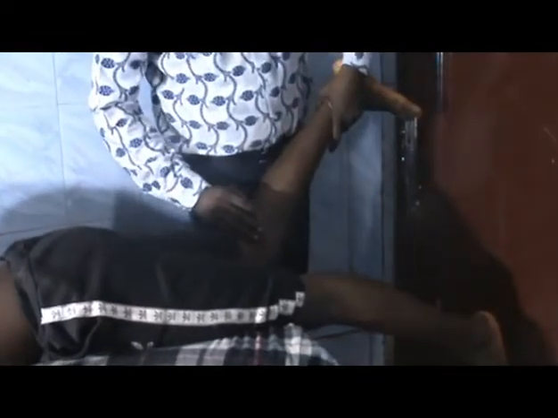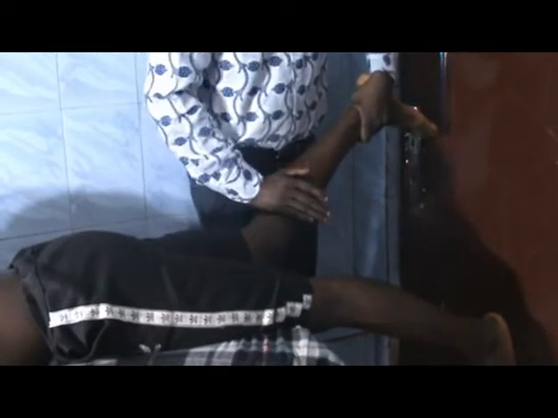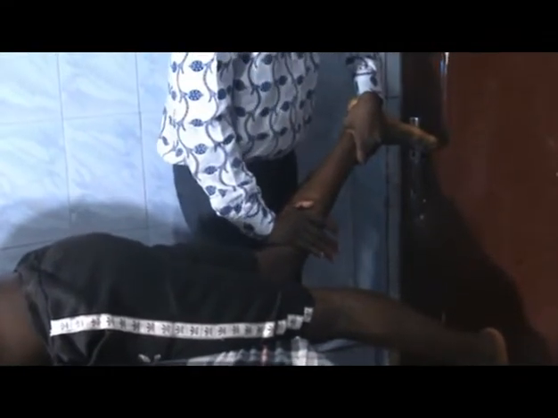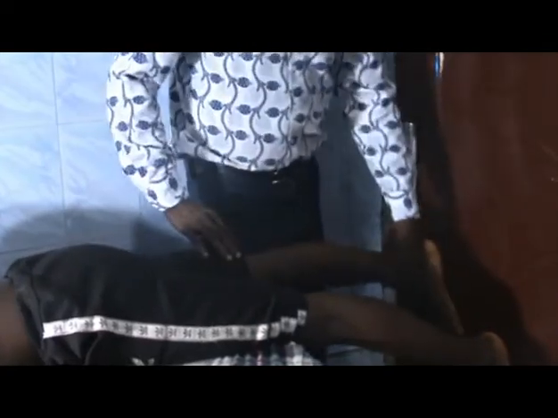So let's go over it again. Distract, then glide anteriorly. If you glide anteriorly, then you are improving knee extension.